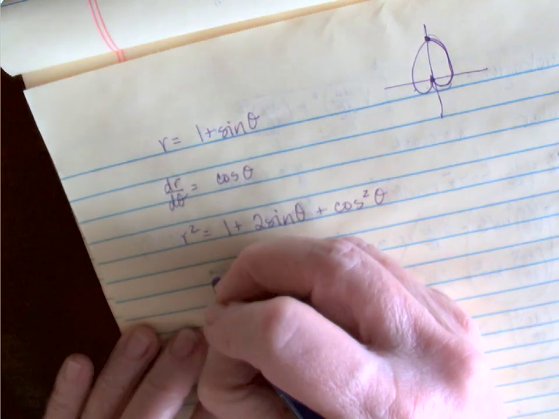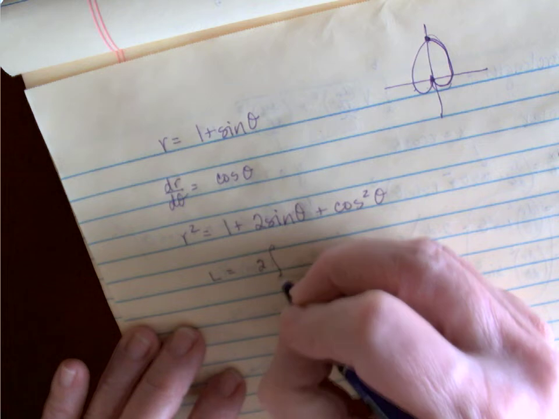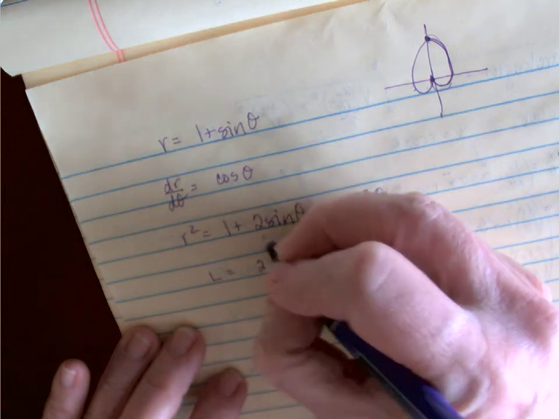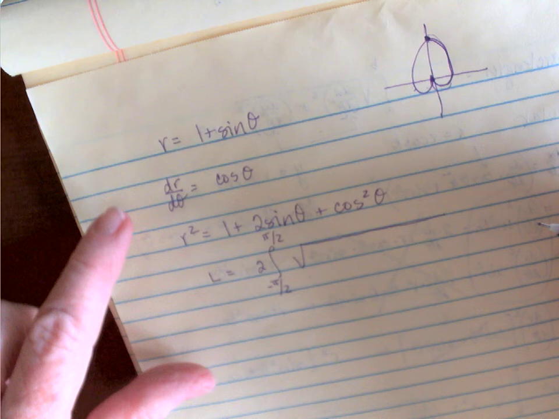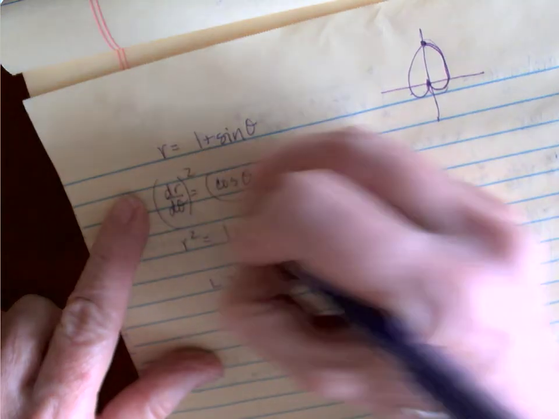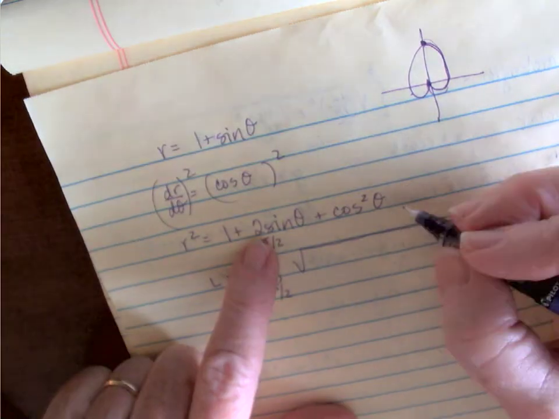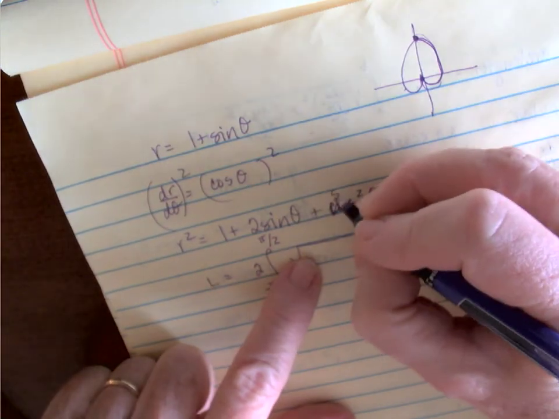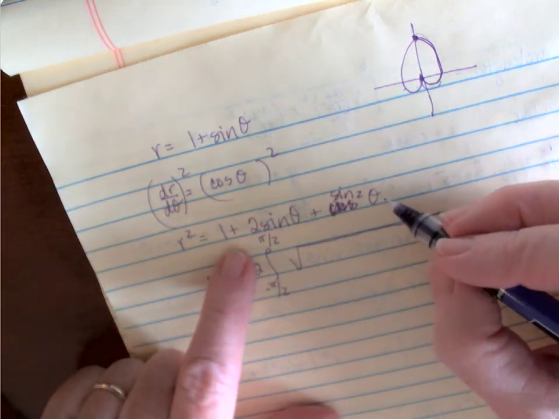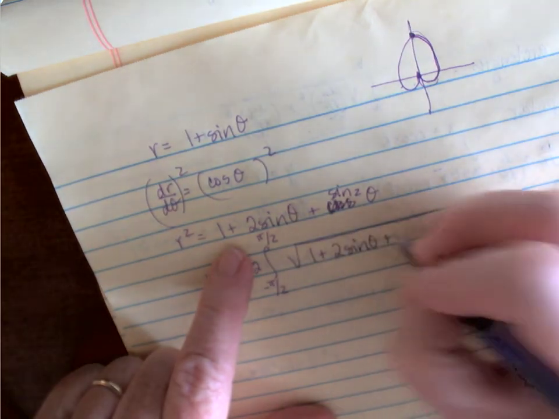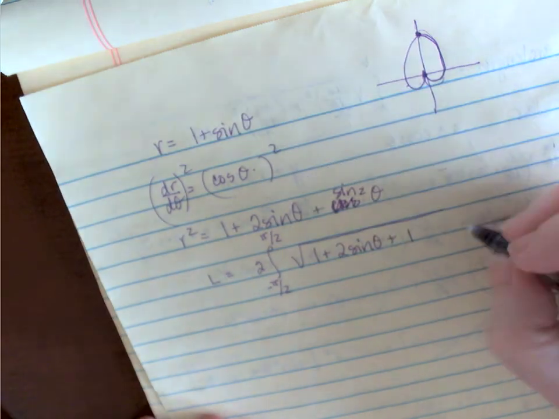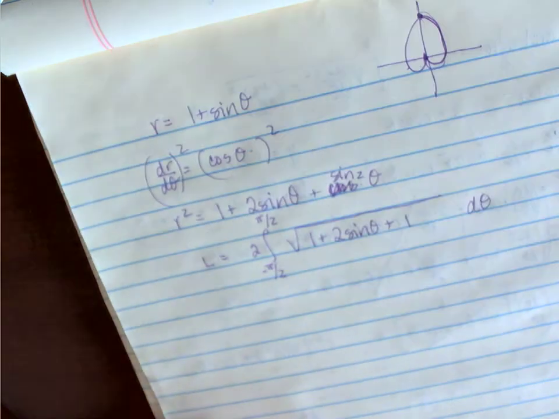So when we look for our L, which is going to be 2 times the integral from negative π/2 to π/2 of the square root of (dr/dθ) squared, which is cosine squared, plus r squared. I know I'm going to have 1 plus 2 sine θ plus 1, the cosine squared plus sine squared, dθ.